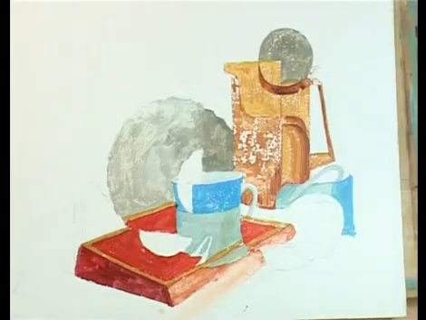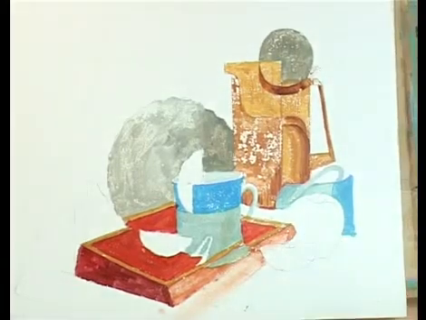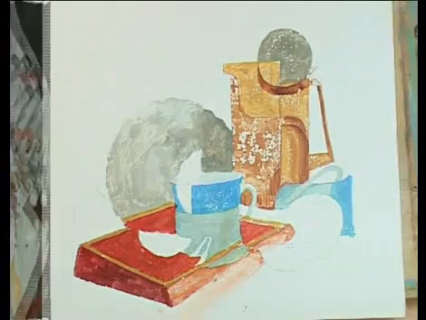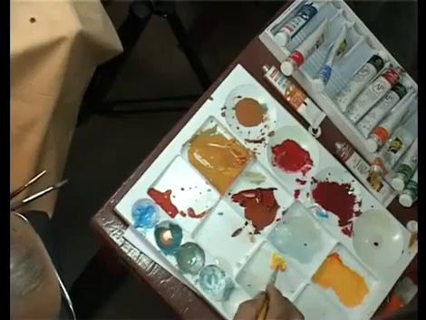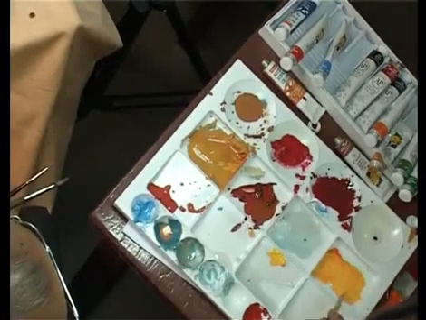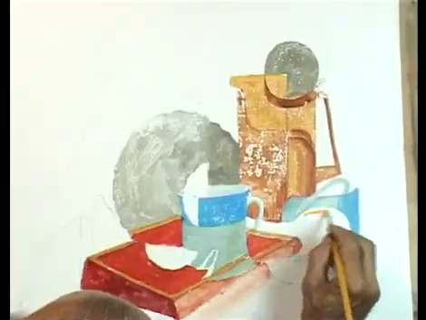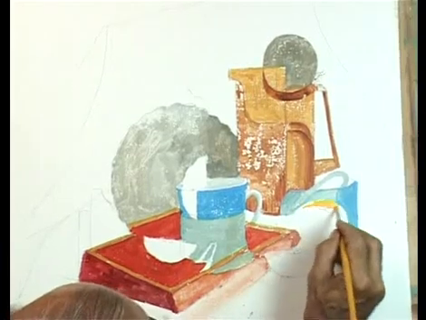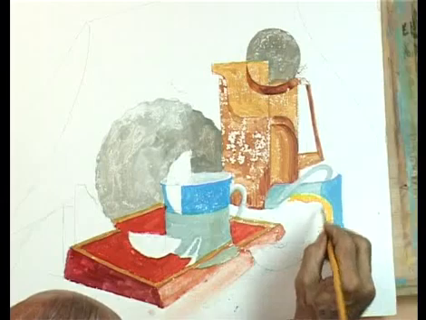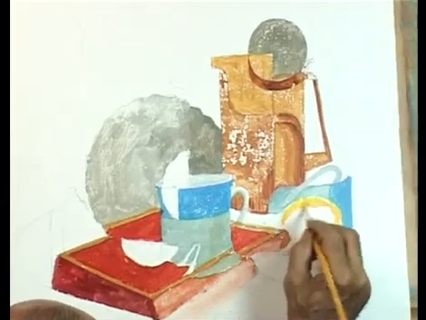Now, coming to the apple. Now I have taken the ground color of the apple. You know, there are red spots over it, but beneath it you see there is some yellow.